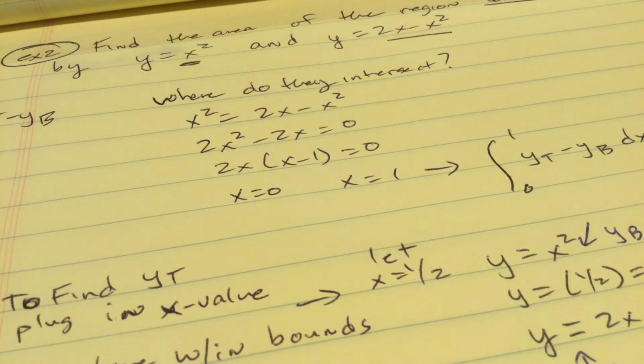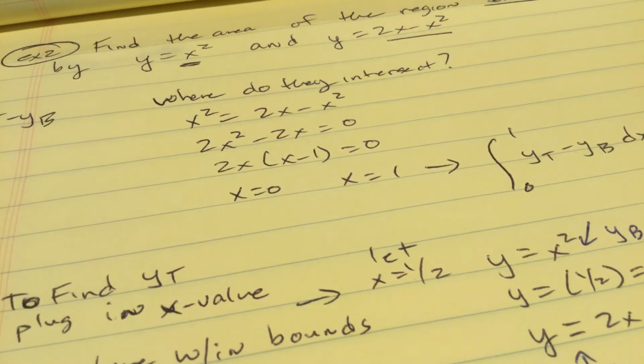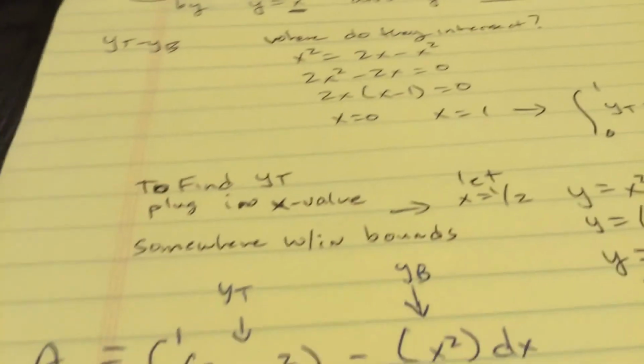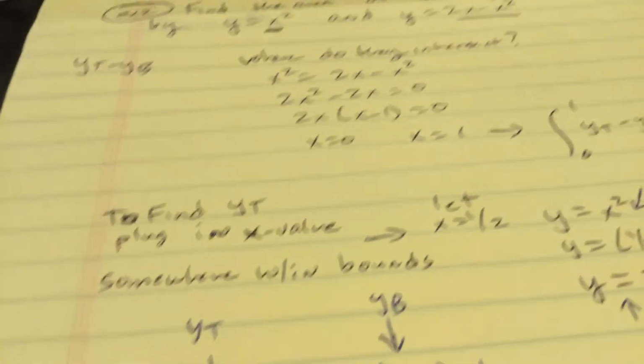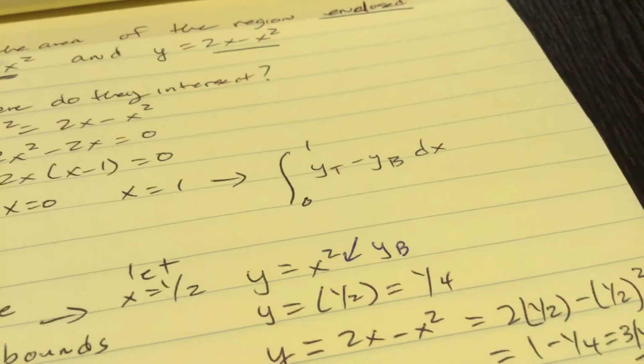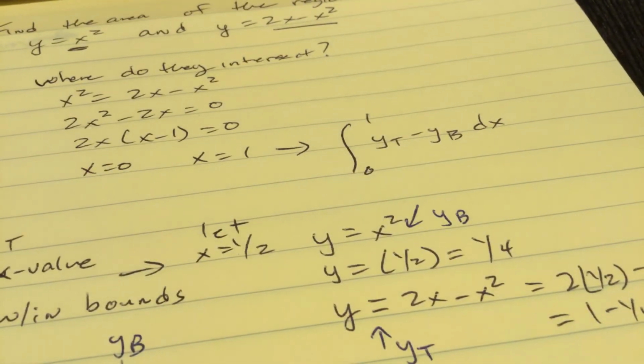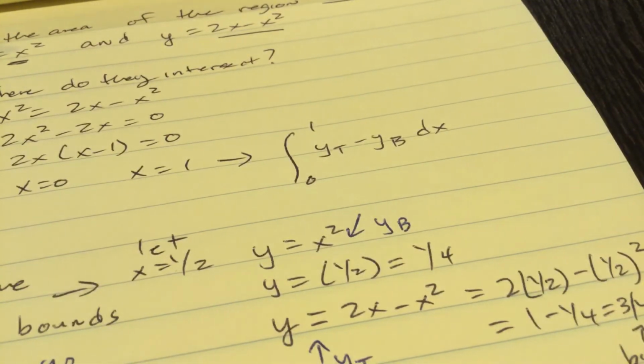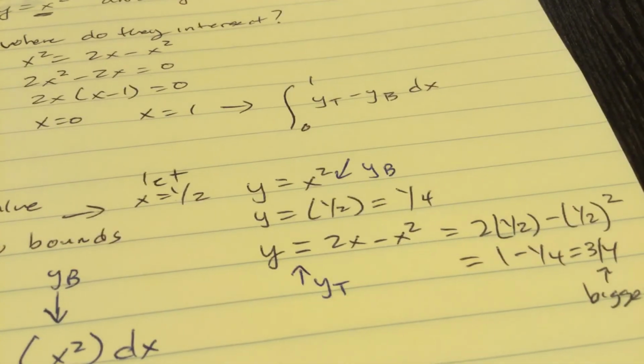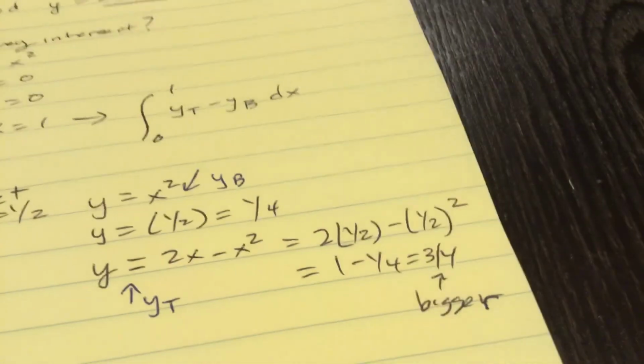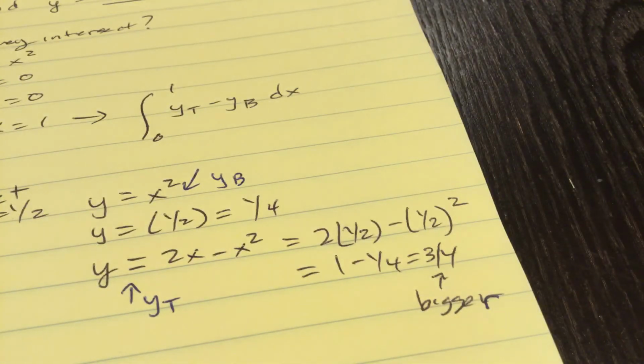So if I plug 1/2 into y equals x squared, I get a quarter. If I plug 1/2 into y equals 2x minus x squared, I get 2 times 1/2, which is 1 minus a quarter. 1 minus a quarter is 3/4.